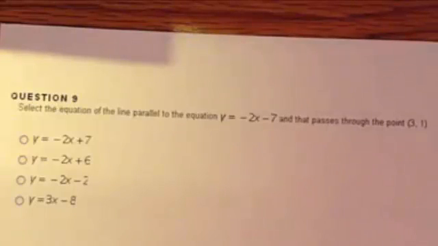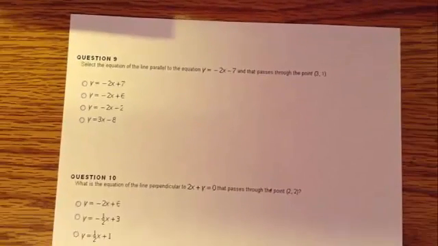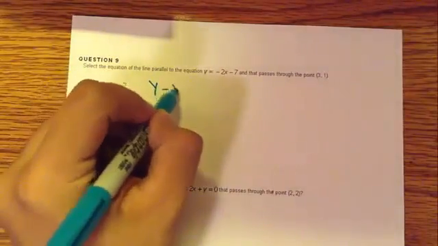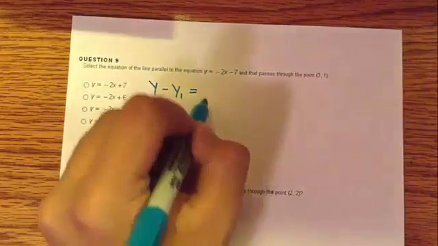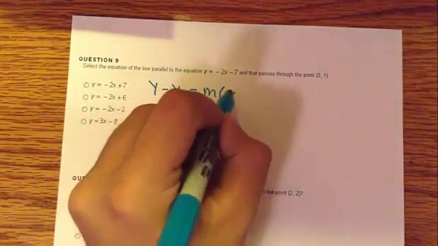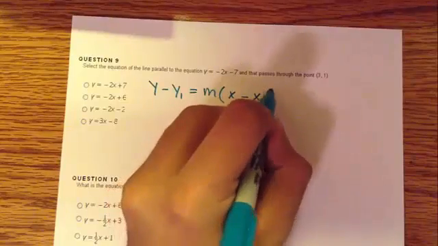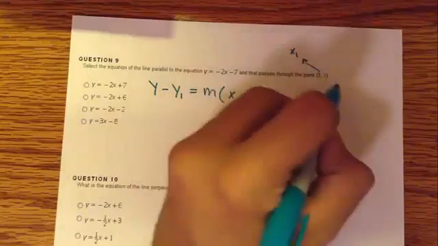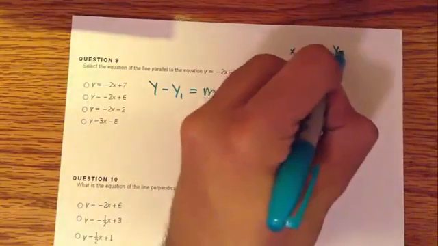Okay, so now our problem says select the equation of the parallel line to the equation y equals negative 2x minus 7 and that passes through the point (3, 1). First of all, we can solve this problem using the point-slope formula. So let's start with that. The point-slope formula says y minus y1 equals m times (x minus x1). This is going to be my x1, and this point is going to be my y1.